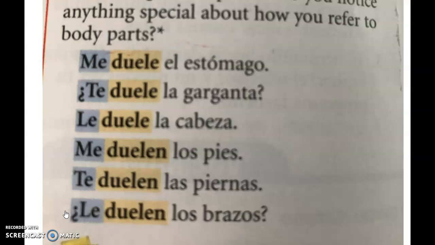Okay, so when you're using doler, which is to hurt or to ache, and again, any of these could be translated as ache as well, you're going to be using the indirect object pronouns, and we have most of them here. You would have also nos and les for the plural if you needed it. And then you have the two forms, duele and duelen.